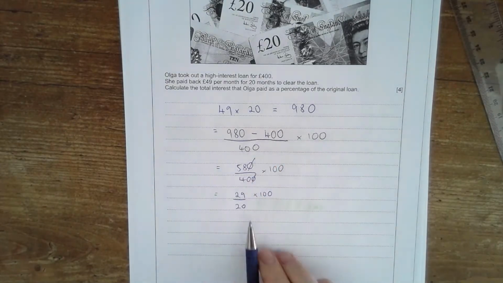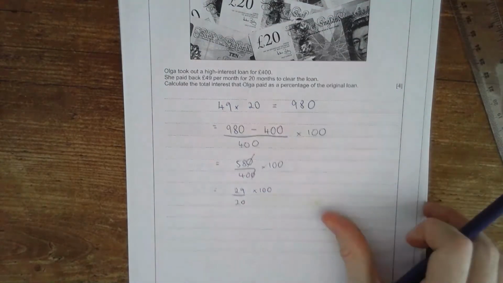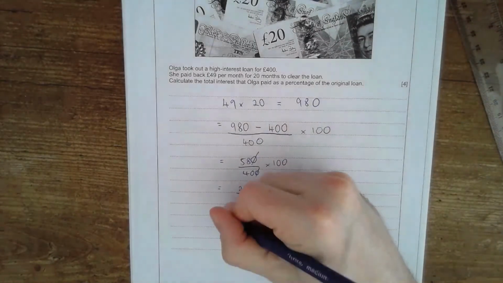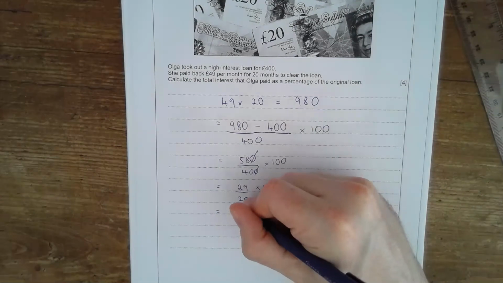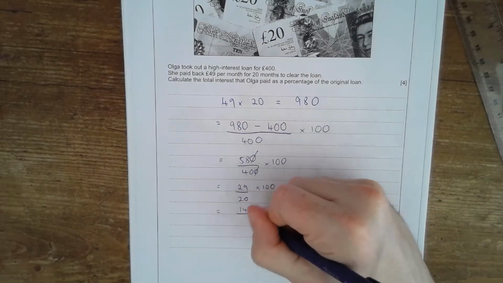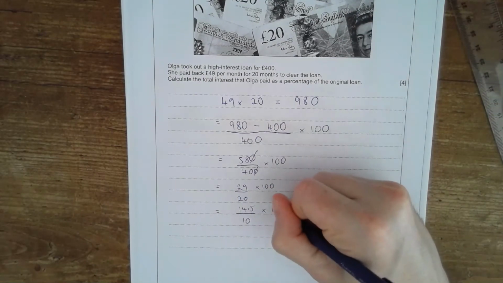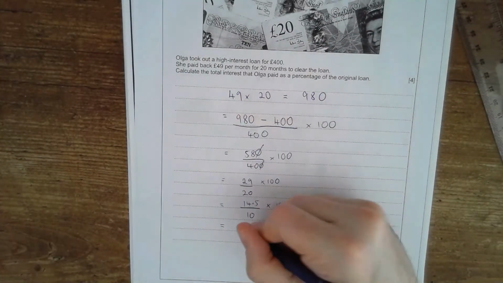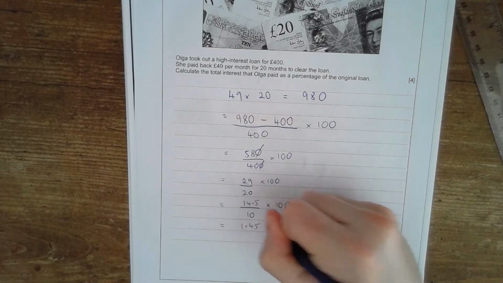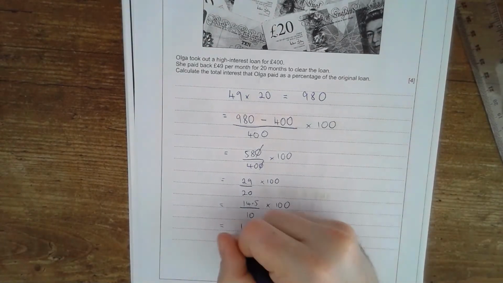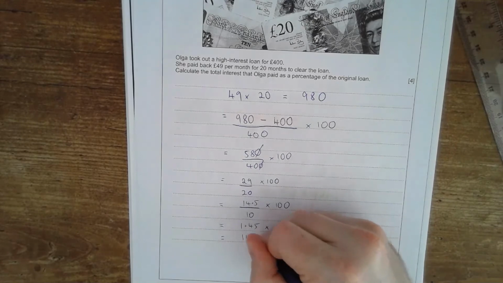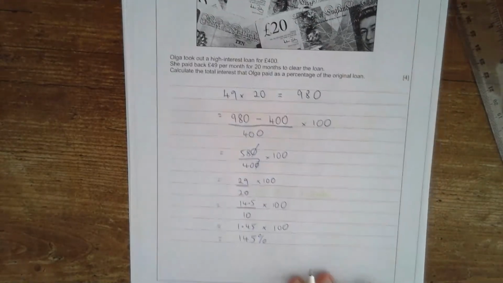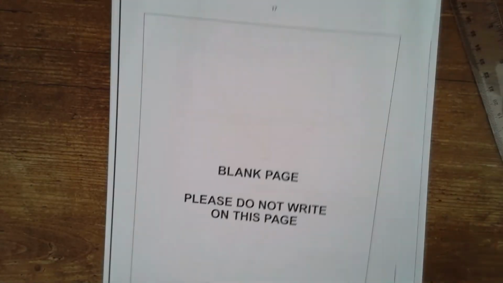Now, I still don't know what that is, so I'm going to do something we're not supposed to do with fractions, but because I'm then going to times it by 100, it's no problem. First of all, I'm going to divide top and bottom by 2 to get 14.5 over 10 times by 100. And then I'm actually going to divide that by 10 now. So 14.5 divided by 10 is 1.45, which I then times by 100. And 1.45 times by 100 is 145%. So she's paid 145% too much, which is an awful lot to pay on a loan.